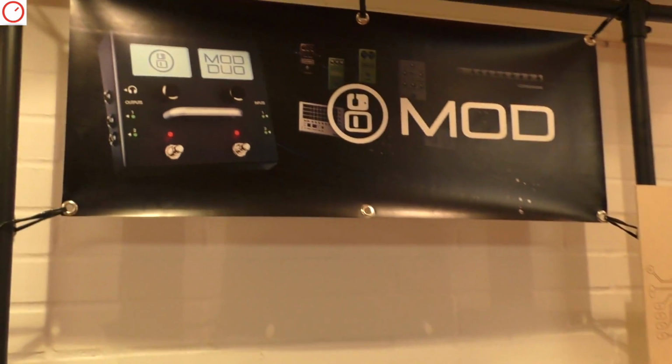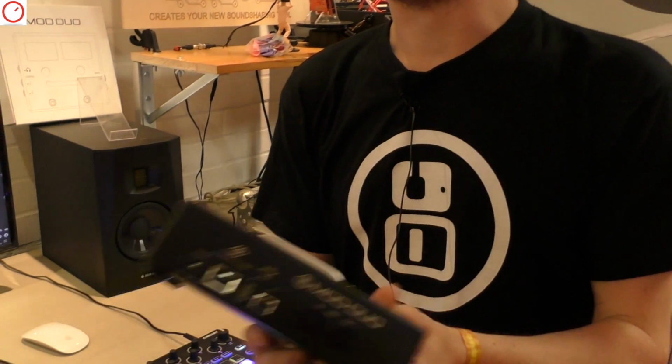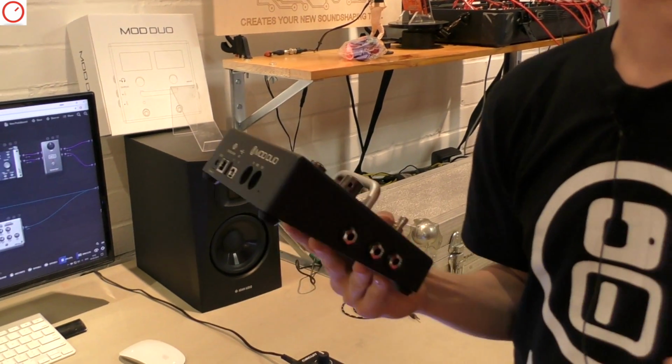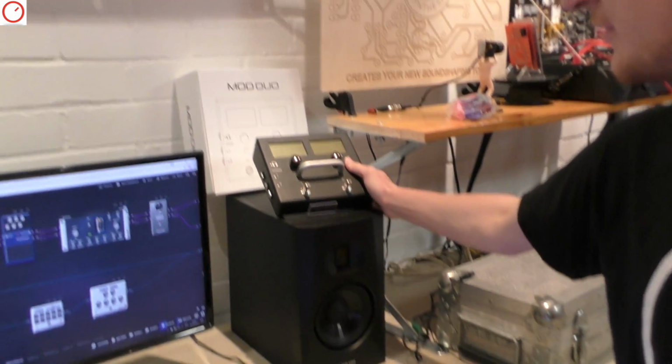We're at the Mod booth. I'm Jesse from Mod Devices, and what we do is we built this computer in a box, basically. So we built this stage-ready stomp box that can kind of replace your computer in a live environment. But it's also very usable in the studio because of the total recall that we have.